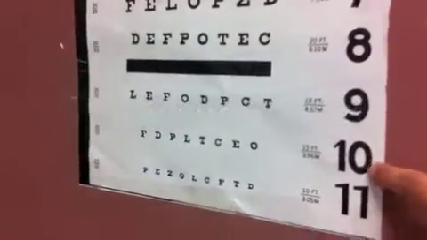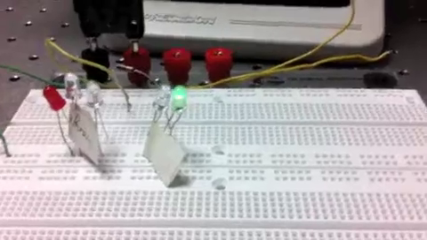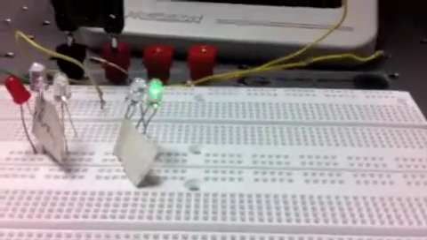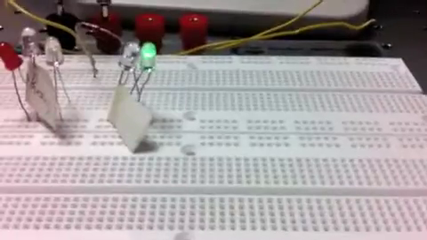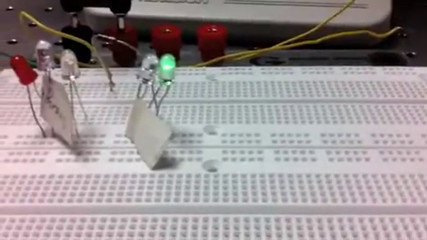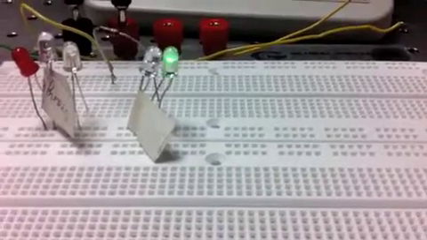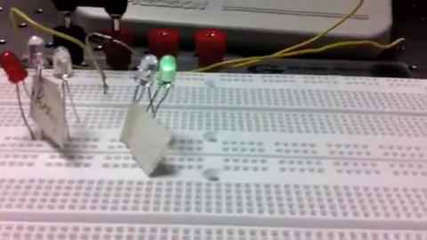F-D-P-L-T-C-E-O. Alright, so this is the flicker fusion frequency test. We have a green LED here that's flickering on and off because we have an AC current coming into the green LED, turning it on and off. As we increase the frequency, we see it start to blink faster and faster until you can no longer tell that it's flickering.